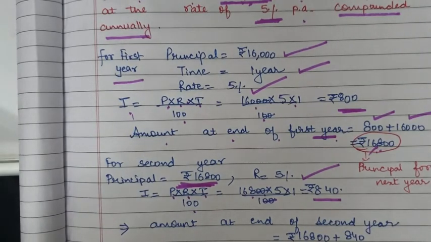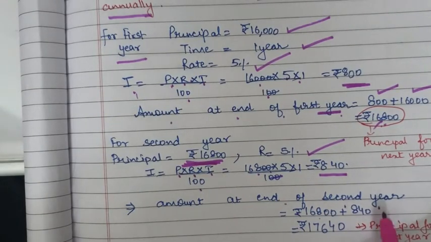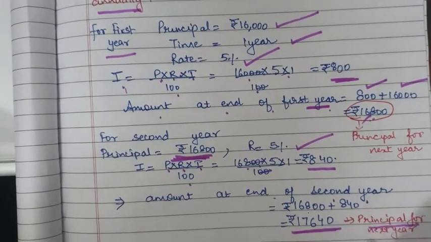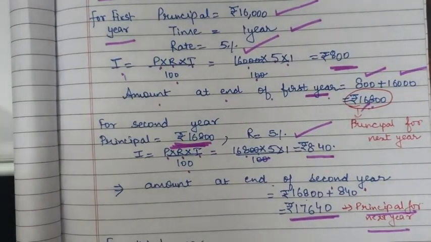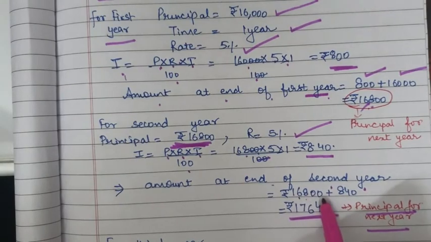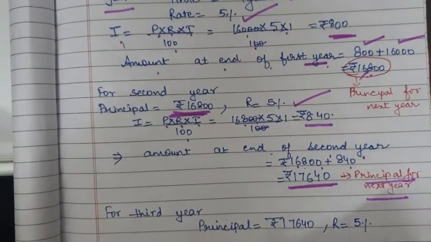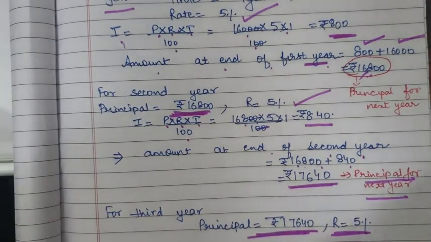So now children, the amount at the end of the second year. This will form the principal for the next year, that is for the third year. Now 16,800 plus 840 gives us 17,640 rupees. Now this will form the principal for the third year, and the rate of interest is the same, that is 5%.